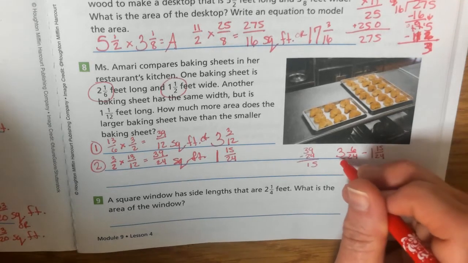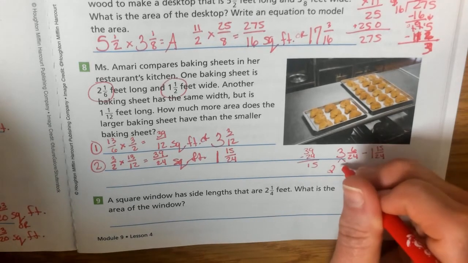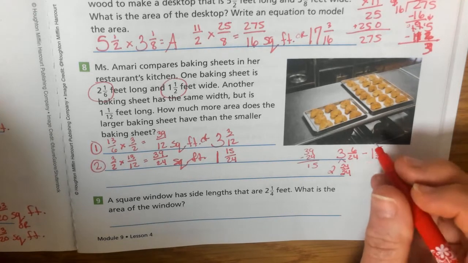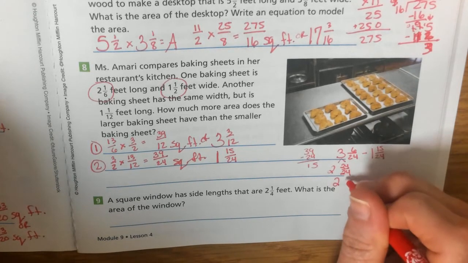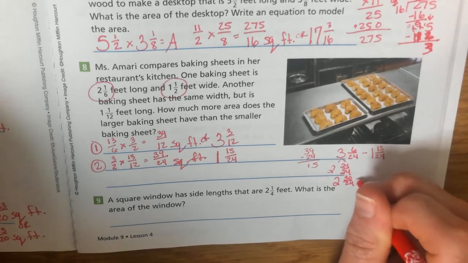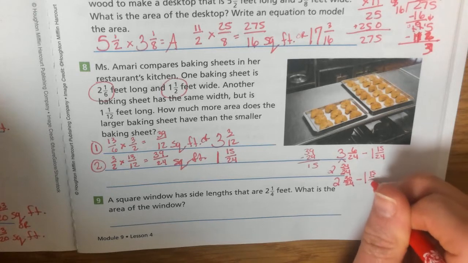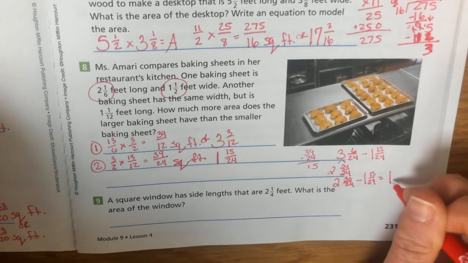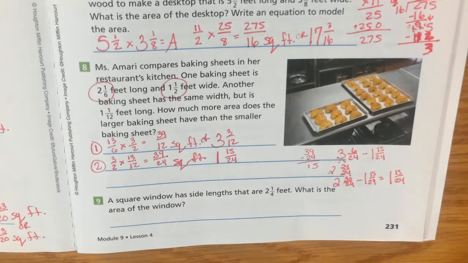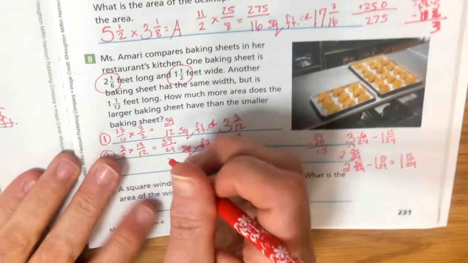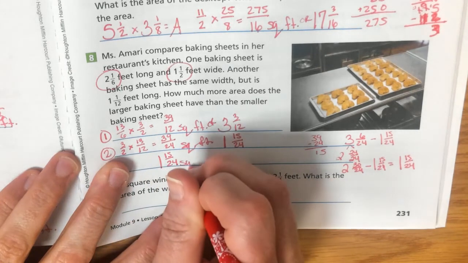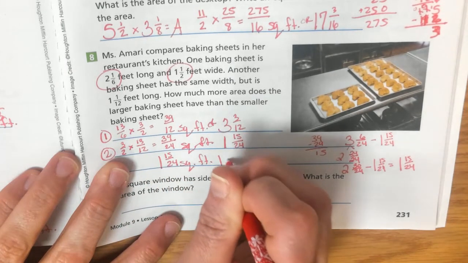Then I have to rename this to 2 and 24/24. So it would be 2 and 30/24 minus 1 and 15/24, which is the same as 1 and 15/24. So it is 1 and 15/24 square feet larger.